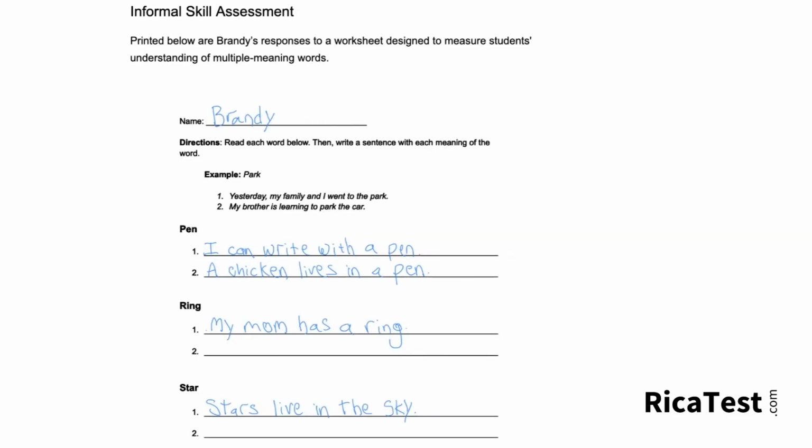Here I see this is an informal skill assessment on multiple meaning words. And it looks like the students needed to write sentences using the different meanings of these words. As I'm looking at Brandy's responses, I see that she was able to complete the sentences for the word pen, but only one sentence for ring and star. Again, when I see something incomplete on the case study, it's probably a connection that you're supposed to try and find. So I'm going to try and find a connection between what this might be.